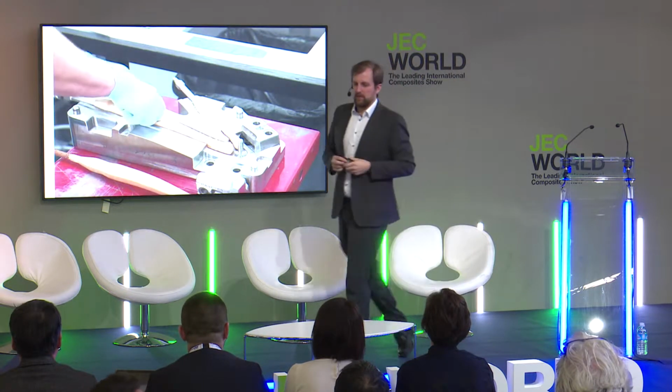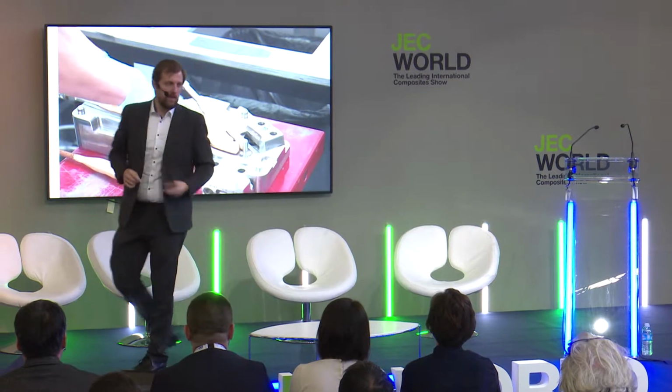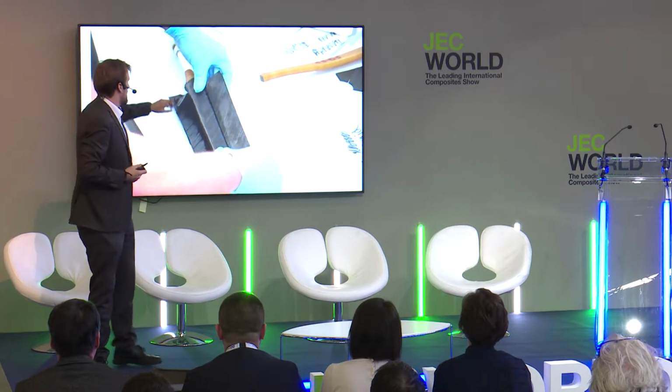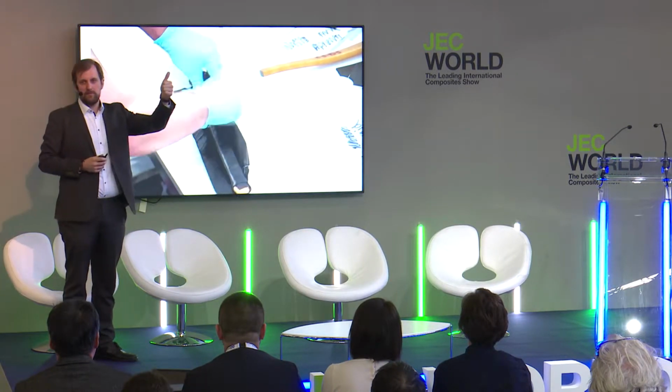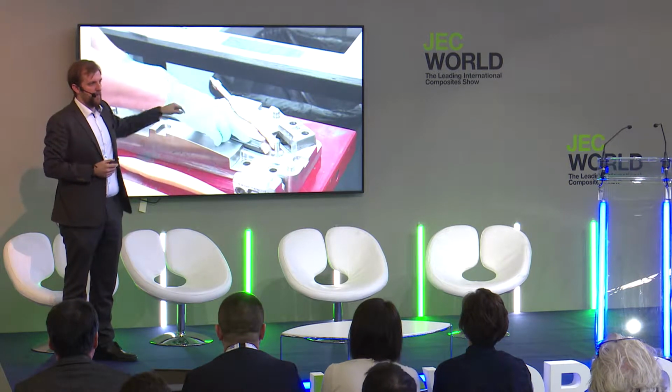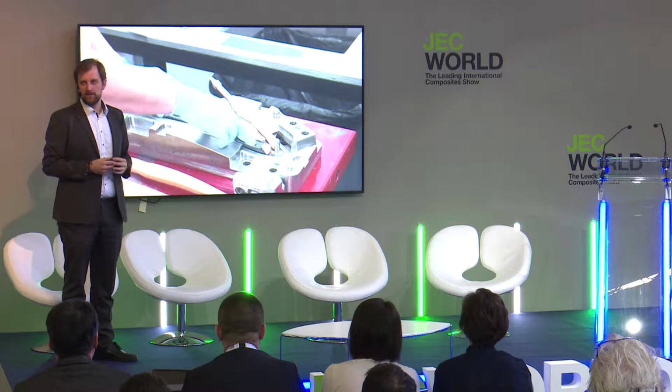So moving on from the composite layup tooling, we can look at different ways that we can do more complex tooling. This is an example where we use the same material, Ultem 1010. We're actually using that to create bladders. This is from Santa Cruz Bicycles in the US.